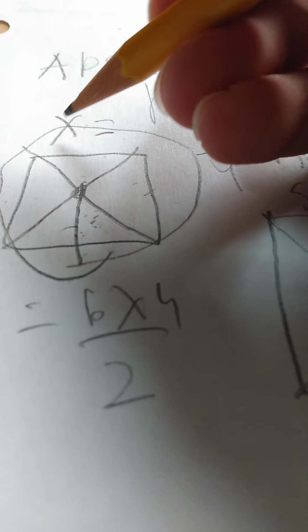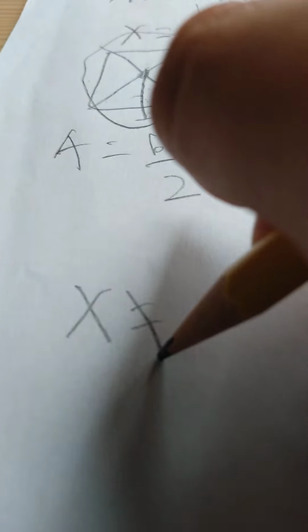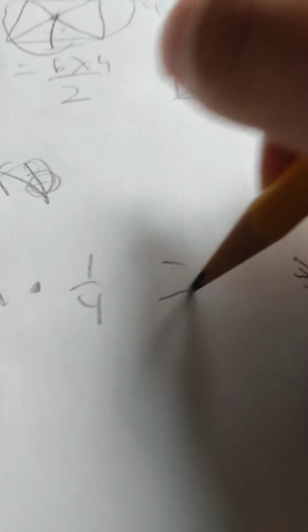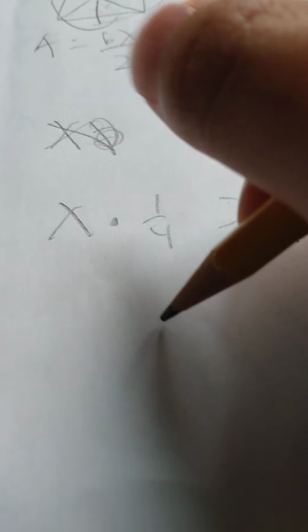So, we do not know what x is, so we have to do x multiplied by 1/4 to get 1 as one shape. Since there are 4 of them right here, we know that we can turn 1/4 into 0.25.